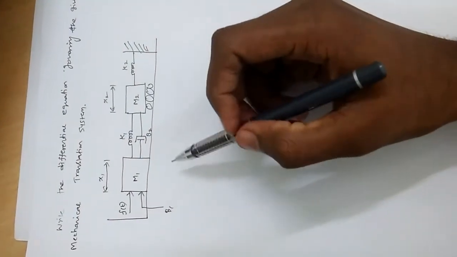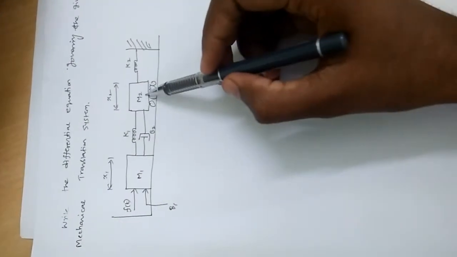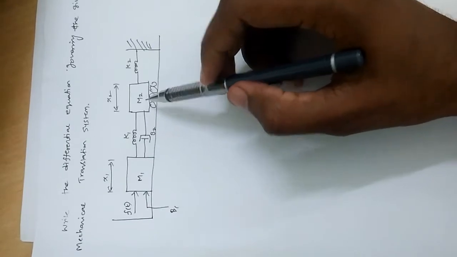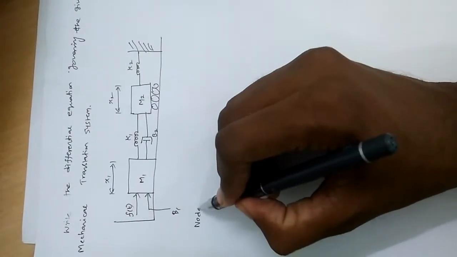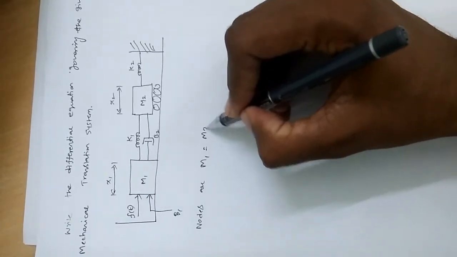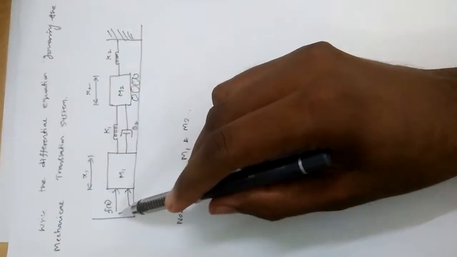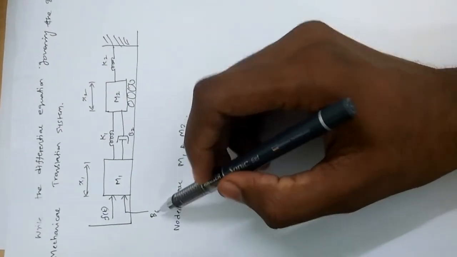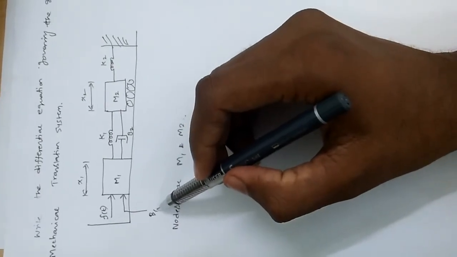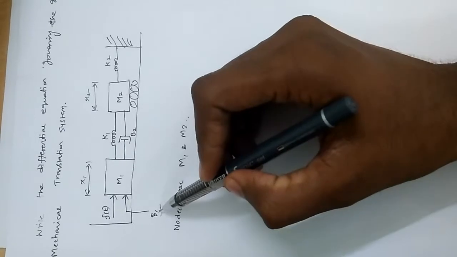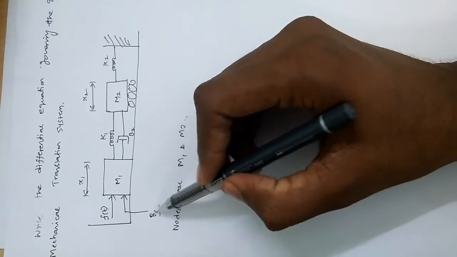In this problem we have two masses, m1 and m2. These two masses are considered as nodes. So the nodes are m1 and m2. You have applied force, f of t, and b1 is a dashpot. Sometimes a dashpot can also be simply represented as an arrow. So if they are put as b1, then you have to understand that it is a dashpot.